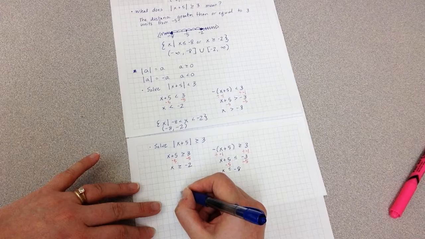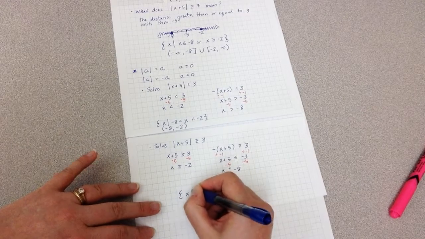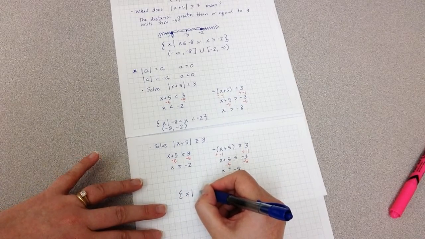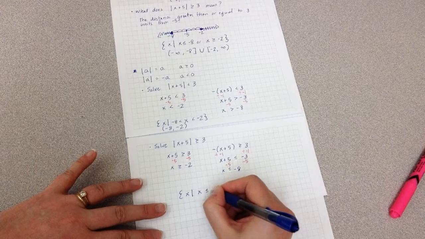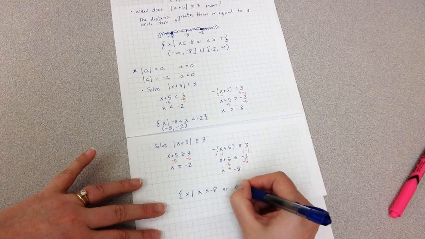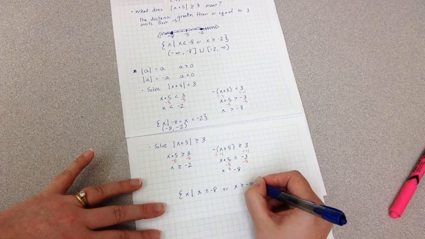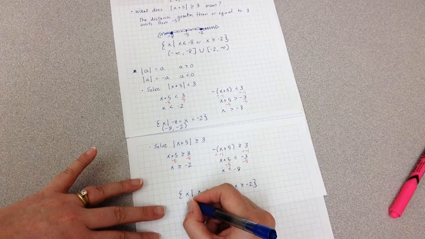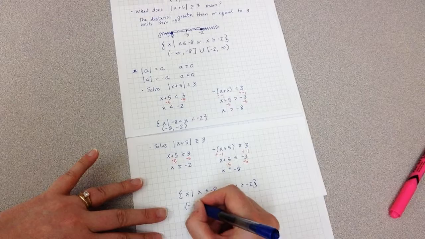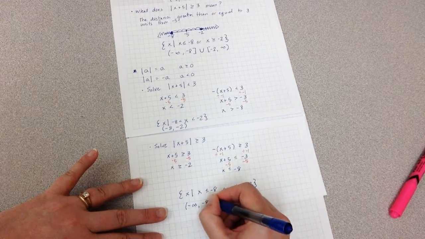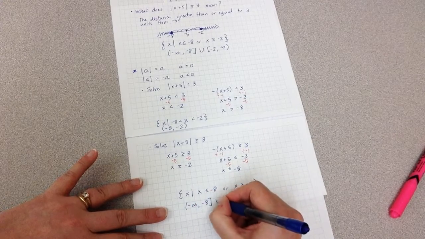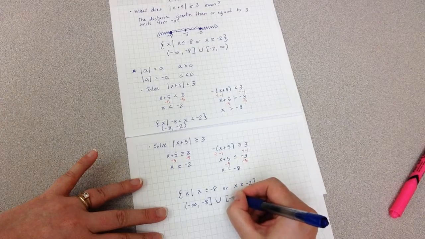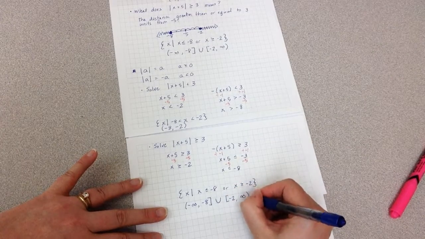So when I write my answers in set notation, I have two answers. I have x is less than or equal to negative 8, or x is greater than or equal to negative 2. And the same thing for my interval notation. From negative infinity to negative 8, from negative 2 to positive infinity.